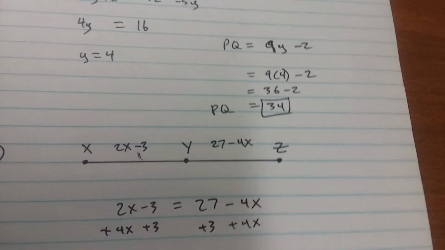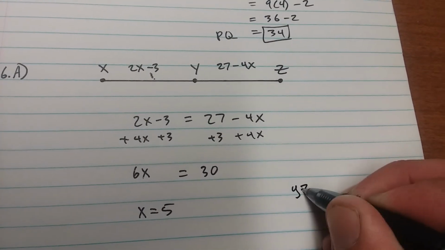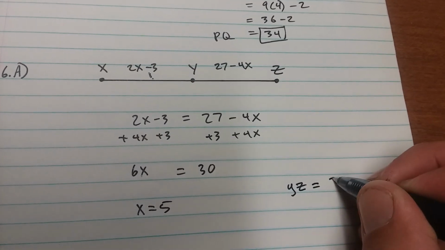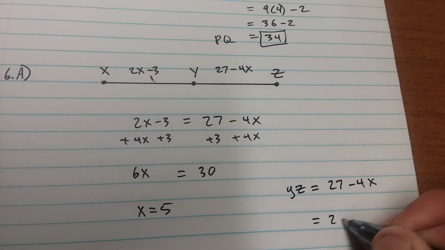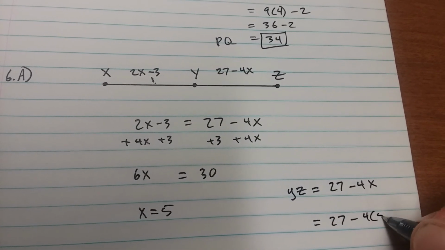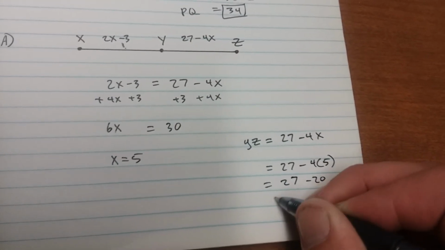Now we're solving for YZ. So I'm going to replace x with 5 and solve. So YZ equals 27 minus 4x. That's equal to 27 minus 4 times 5. That's 27 minus 20, which is 7.